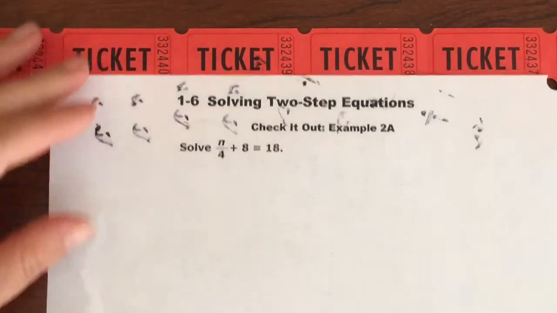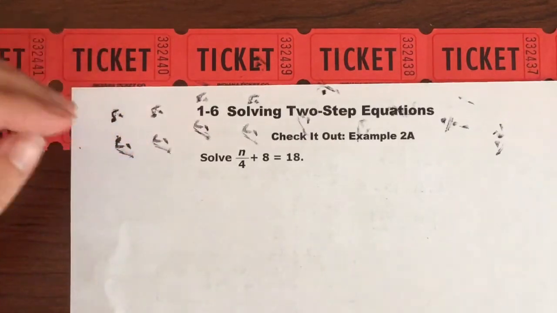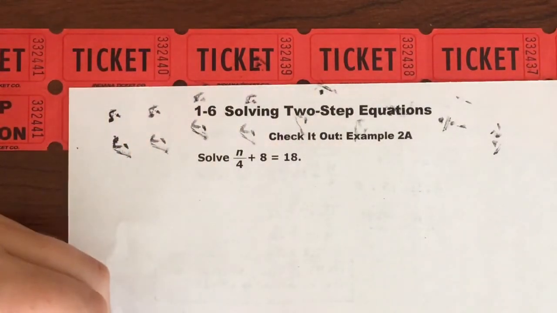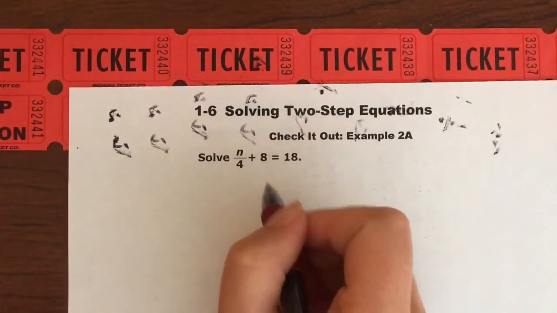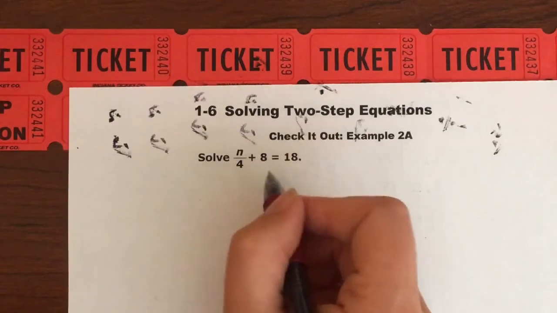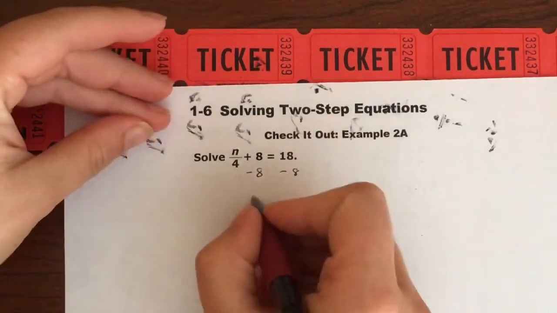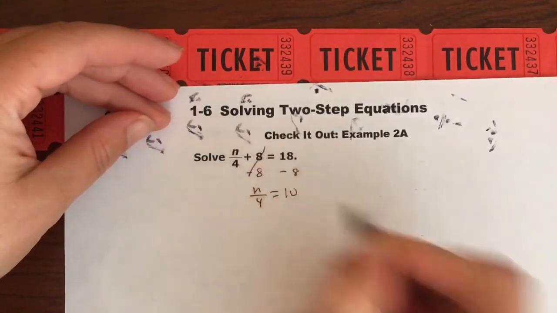All right, we are back. So let's go ahead and go after this first problem first. We are trying to isolate n and get it by itself. So there's two different things, divided by 4 and a positive 8. We're going to get rid of the 8 first. The inverse operation of addition would be subtraction. So we subtract 8 from both sides. That cancels. We're left with n over 4 equals 10.